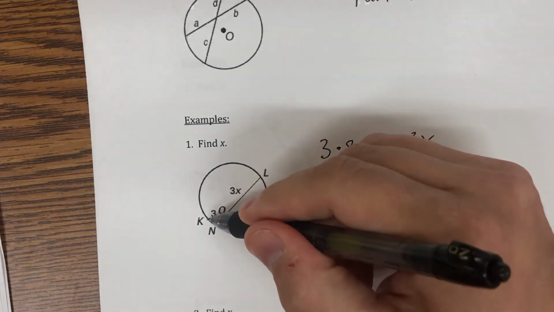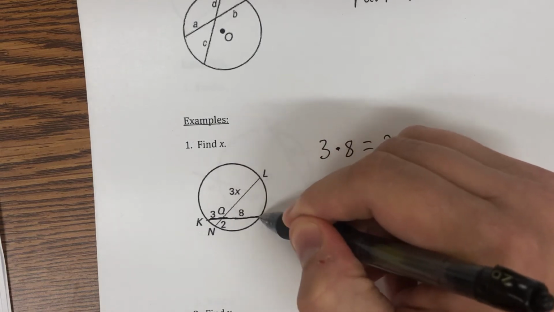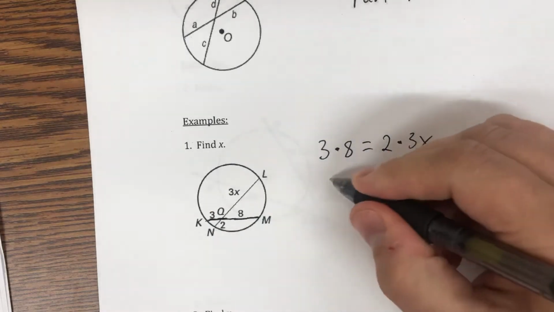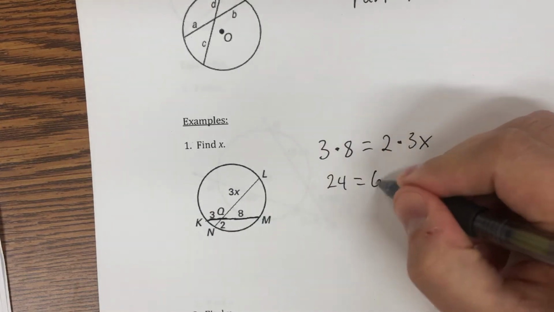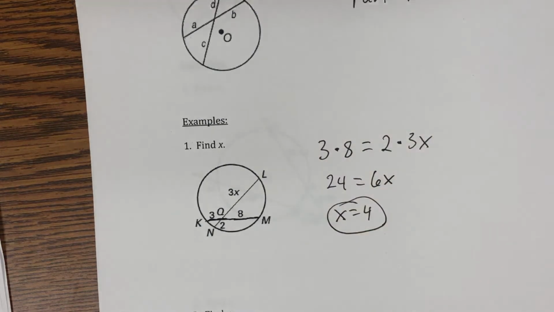Each separate chord. So I'm going to highlight the first one. Its first part was 3, second part was 8. 3 times 8. Second one was 2 times 3x. So 24 is equal to 6x. Divide, x is equal to 4.